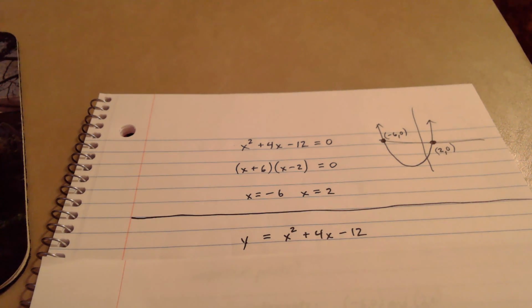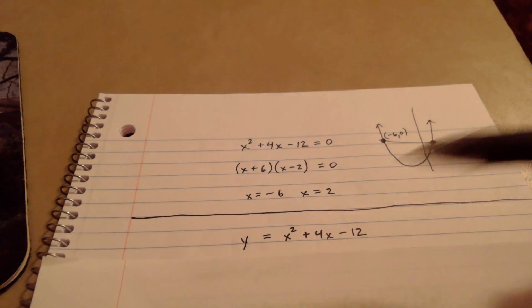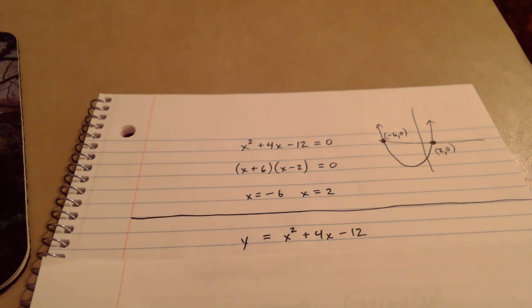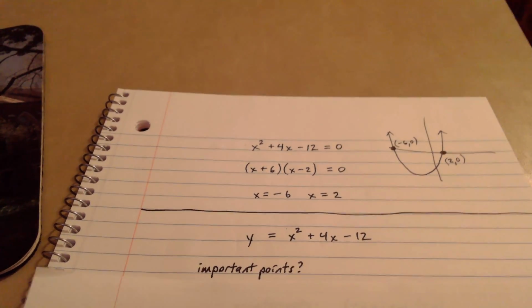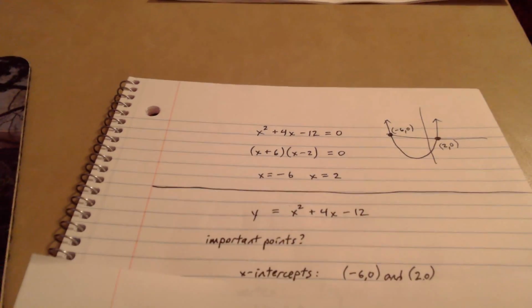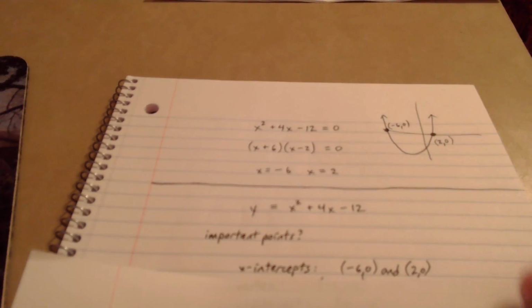Now, this parabola happens to be a right side up parabola. We view ones that are going in an upward direction as right side up, and it's right side up because the leading coefficient is positive. This coefficient right here, this 1, is positive. Okay, well, what other interesting features do we have about this graph? Let's go down here. Important points I wrote. So important point number 1, x-intercepts. Got them. Check.